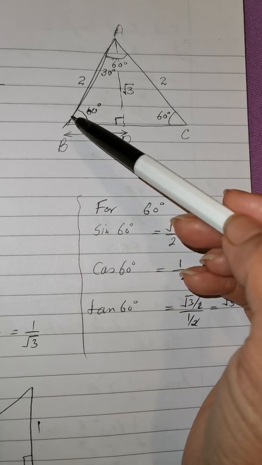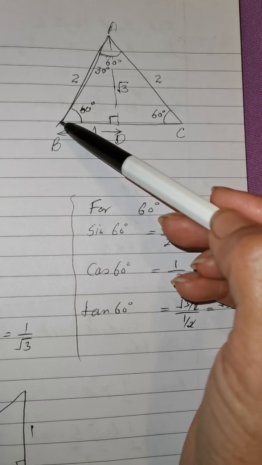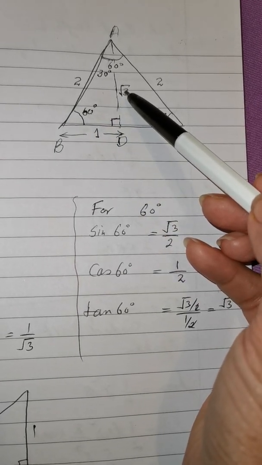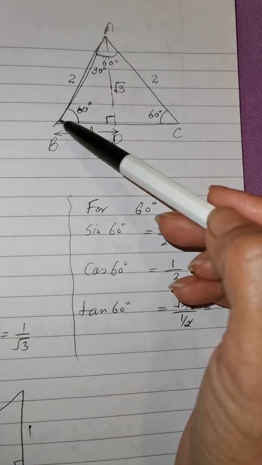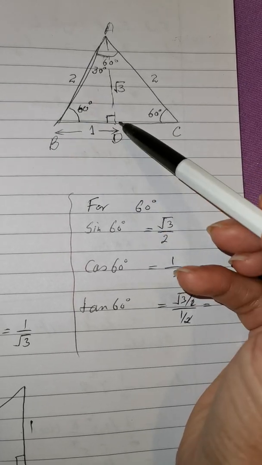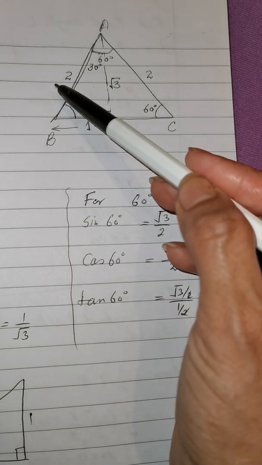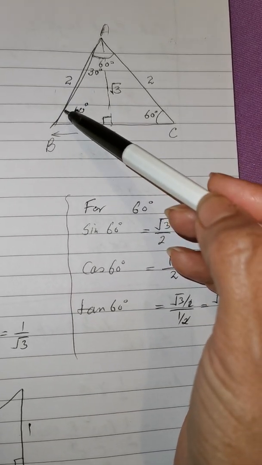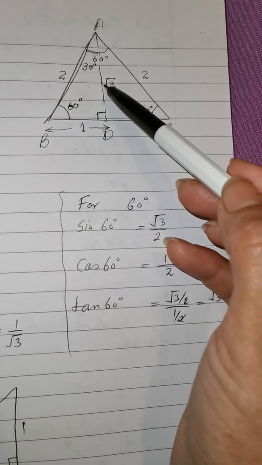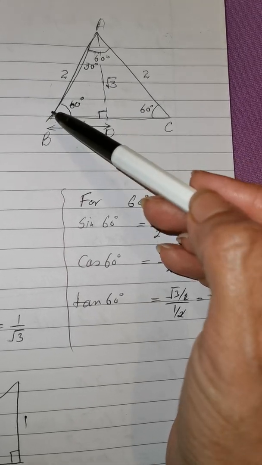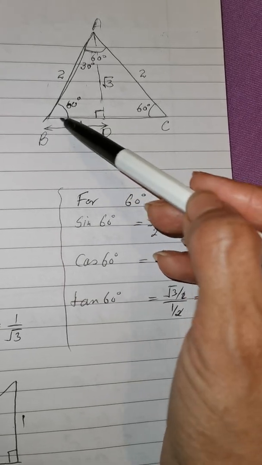If I have to find the value for this 60 degree angle, the side opposite of this is called opposite, and this side is called adjacent. The side which is in front of 90 degree will be the hypotenuse. Is it clear? The side in front of this angle is called opposite, and the side which is adjacent to this angle is called adjacent, right?